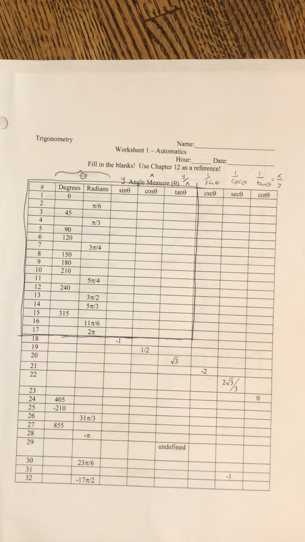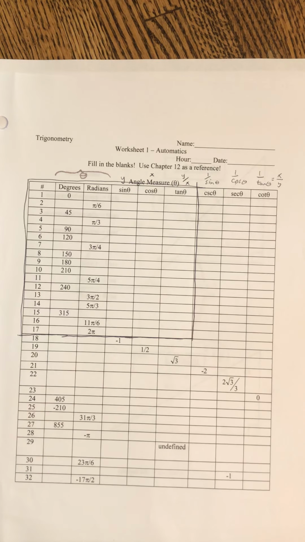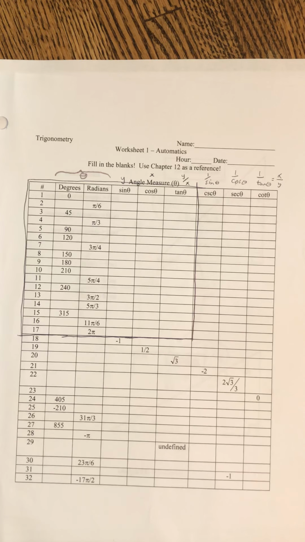Okay, continuing on in trigonometry. The task today is to help you be prepared to finish this entire table that's in your notes. That's going to be the first lesson, the first grade you're going to earn, is to send me a picture of this page once it's completed. And once everyone has done that, then I will upload the key and you can check things over.